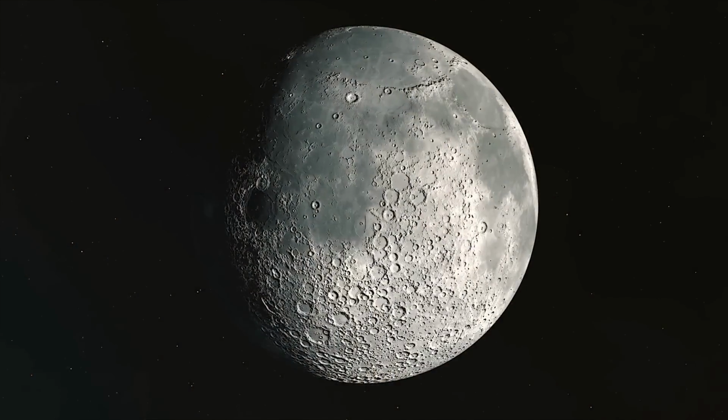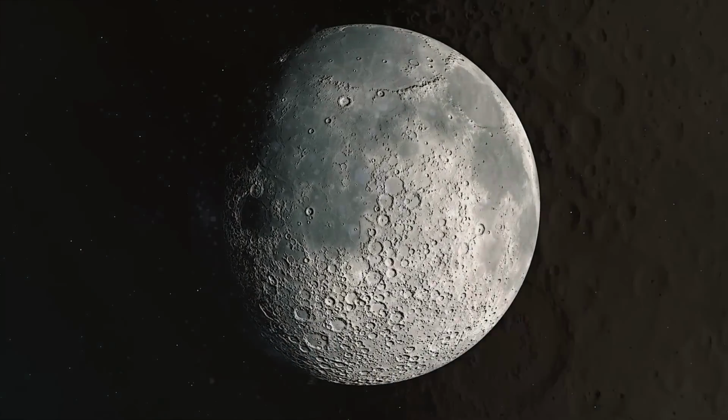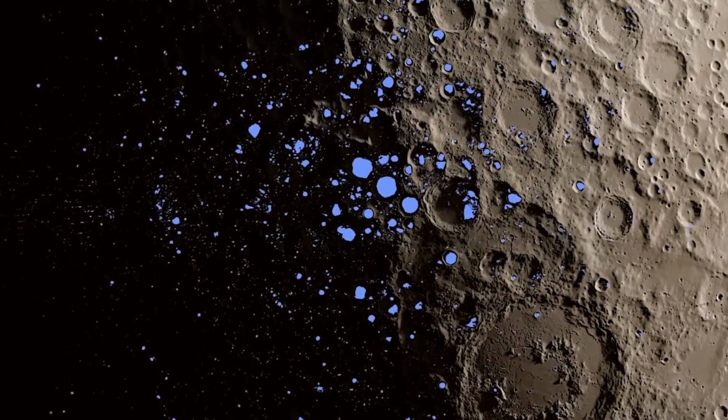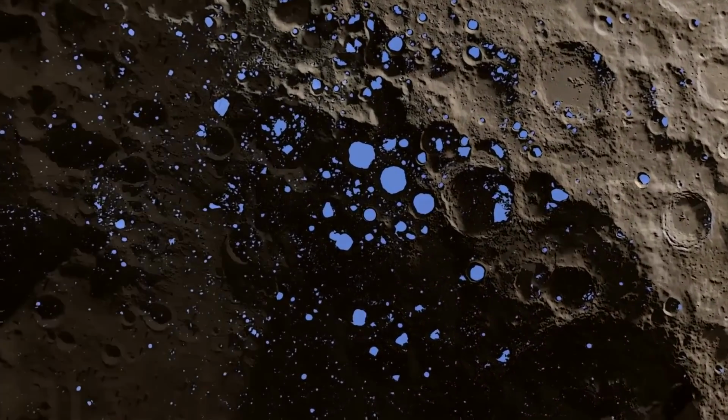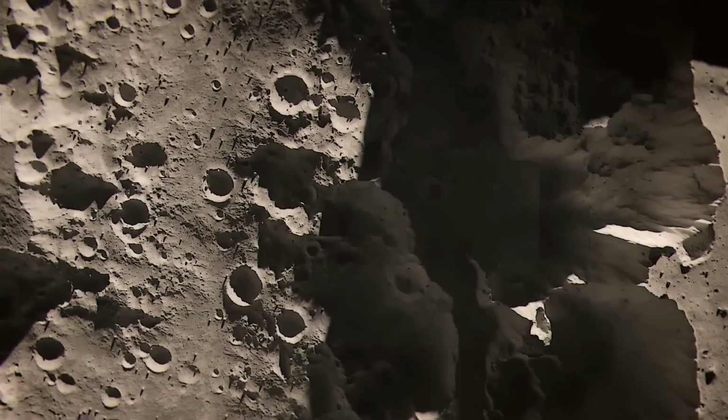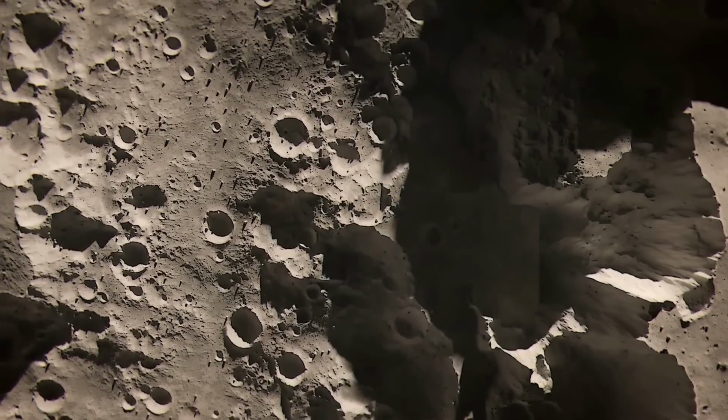Now, you might wonder what resources the Moon might offer. We know about the ice, and it can be turned into water. But we can clearly see that our planet lacks lush greenery and edible food.